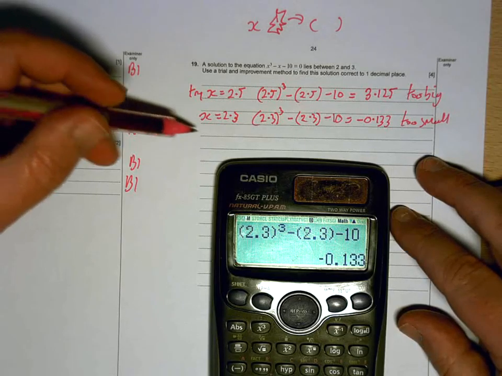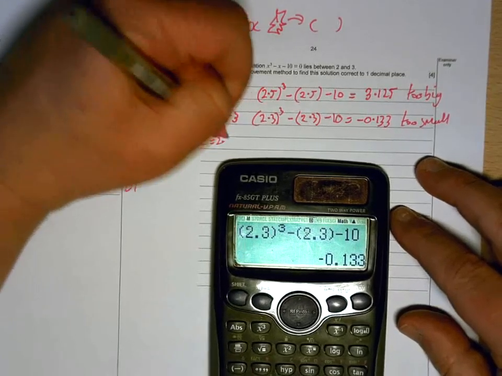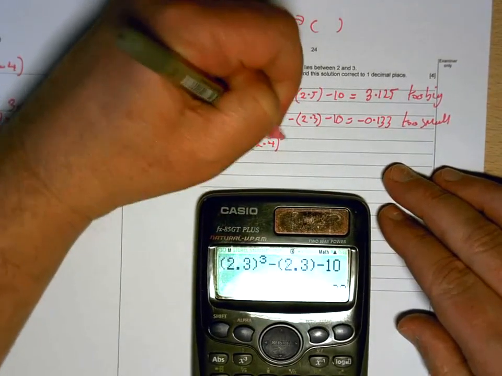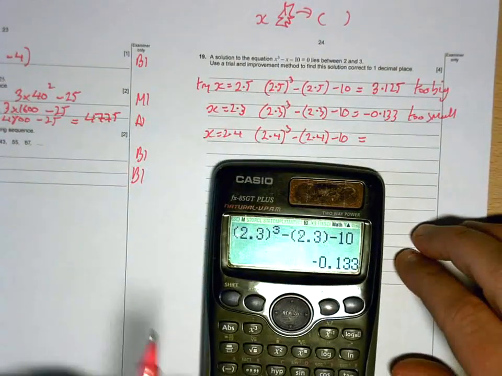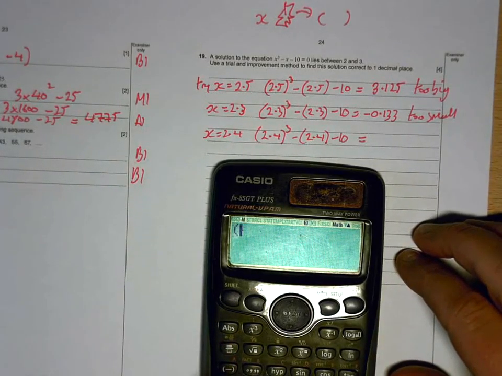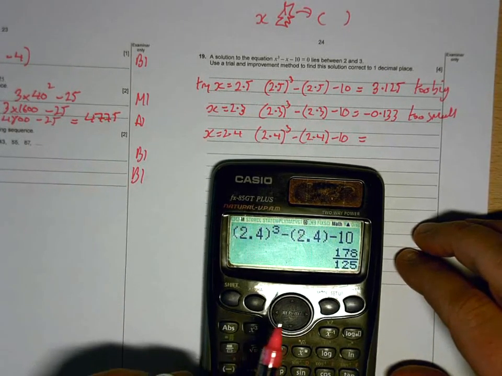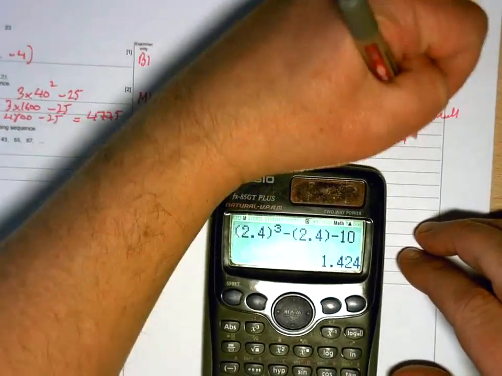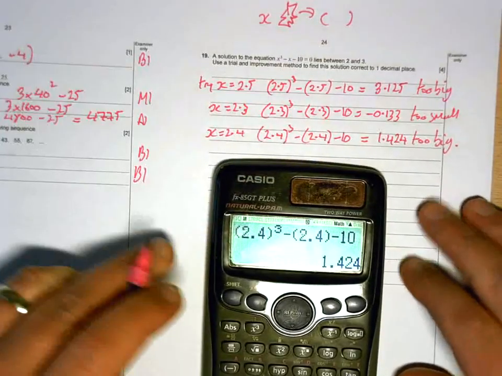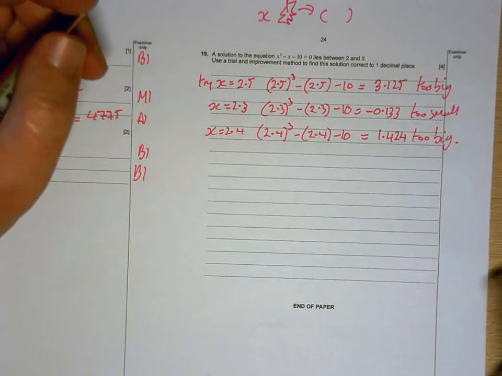We're not consecutive yet. There's another number between there to 1 decimal place. So we're going to try that one. Let's see what that is. 2.4 cubed, take away 2.4, take away 10. So that's too big. So my answer is somewhere between 2.3 and 2.4. So I've got it between 2 consecutives.